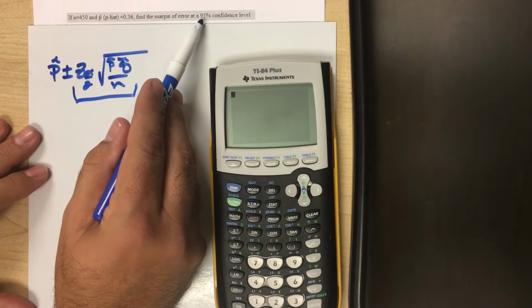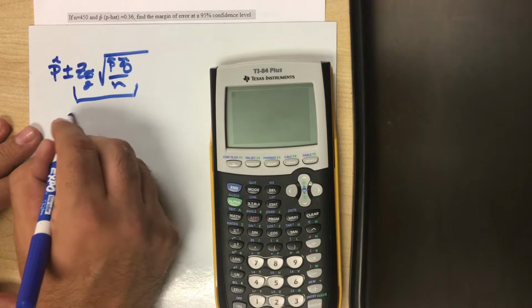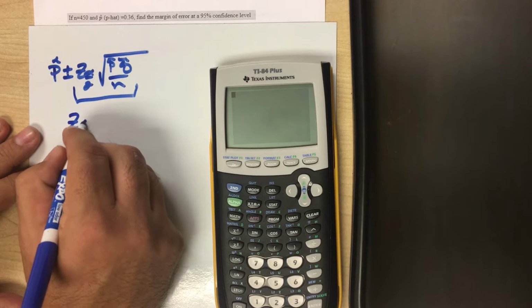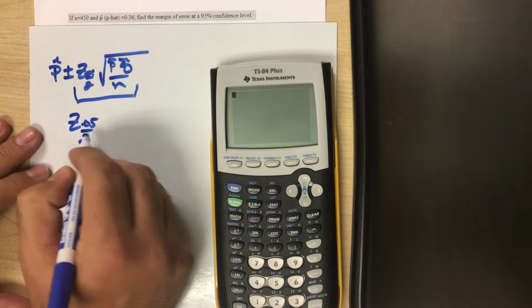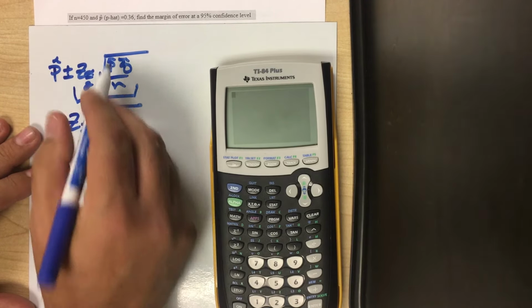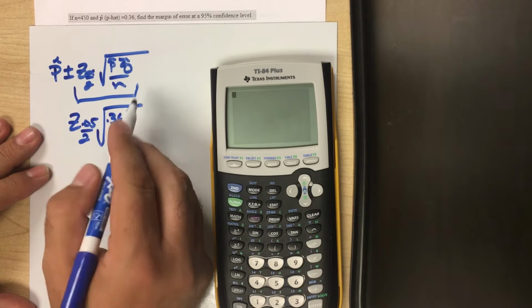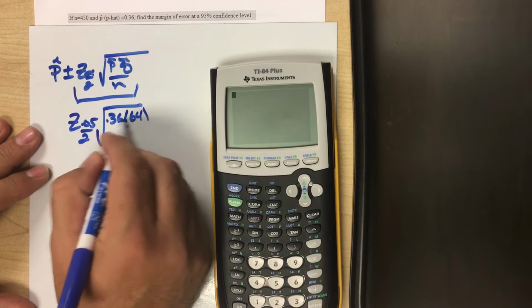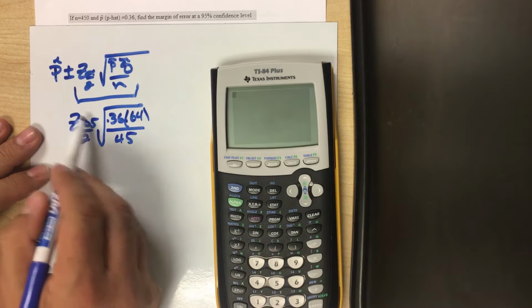So for 95% confidence levels, that means our alpha level is 5%. So we're going to do the z for 0.05 over 2 times the square root, and then we're going to plug in the 0.36. The failure rate would be 0.64. Remember, those have to add up to 100%, divided by 450. So we're going to have to look up the z-score.